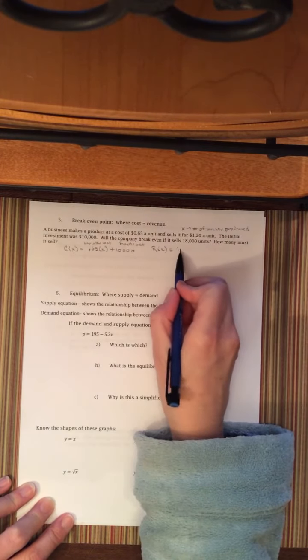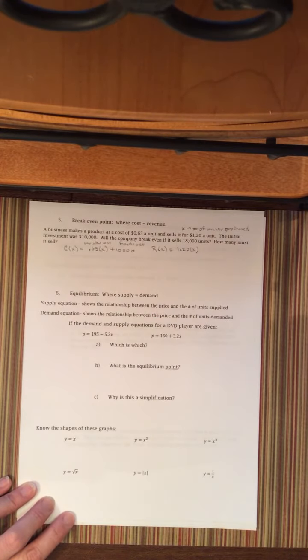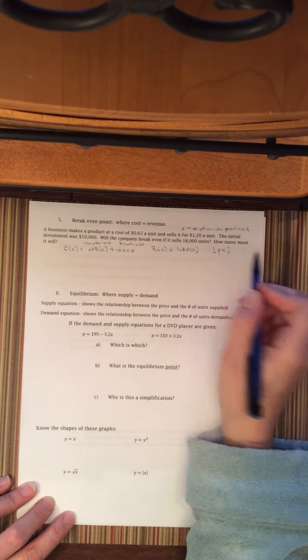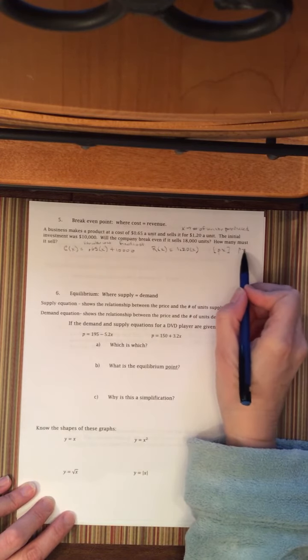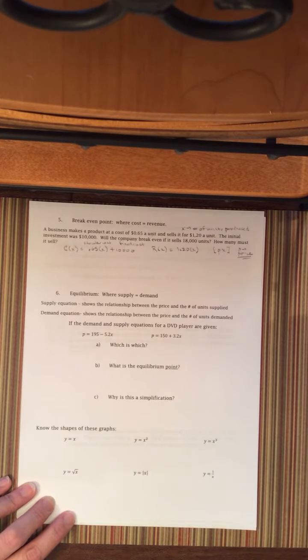So my revenue function is $1.20 times X. That means that revenue is also expressed this way. Little p is going to represent the price all the way through this class. So little p is the price, and if I take the price times the number of units I sell, that's my revenue.